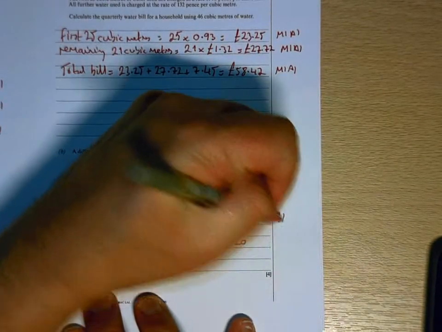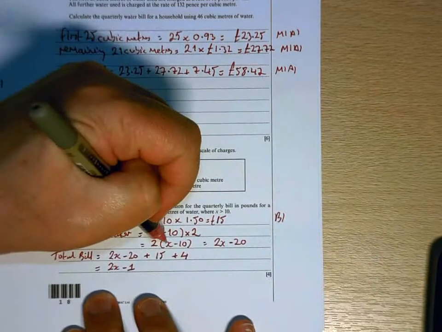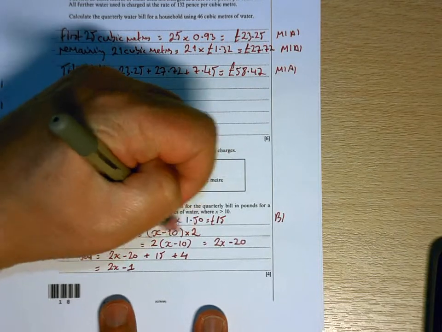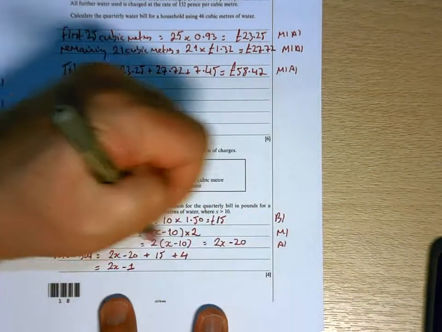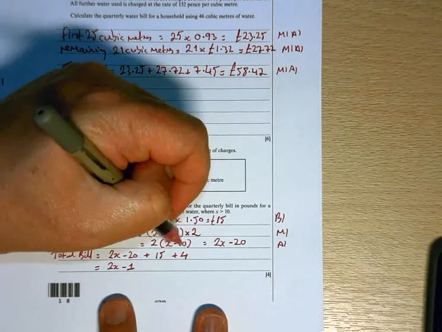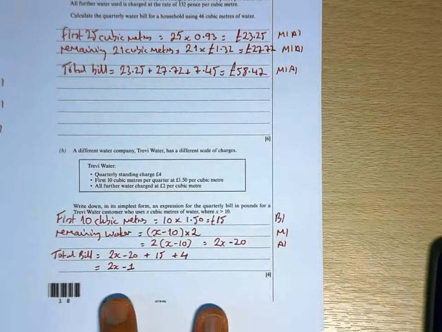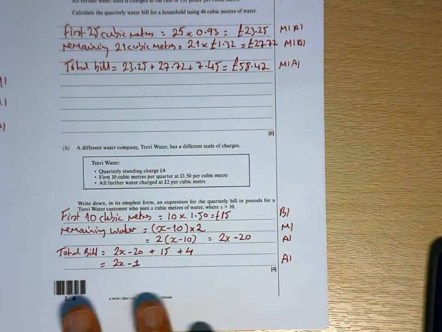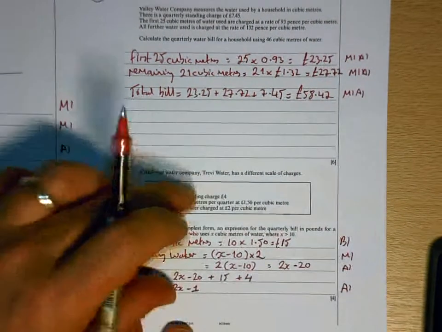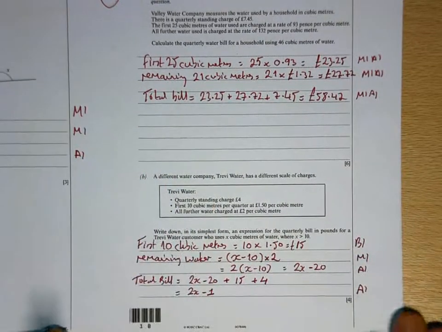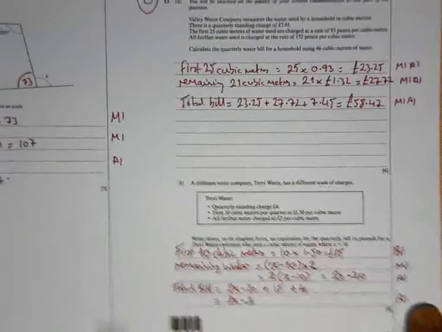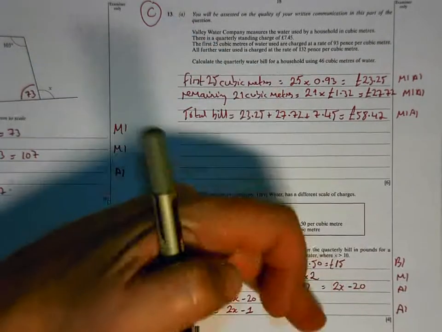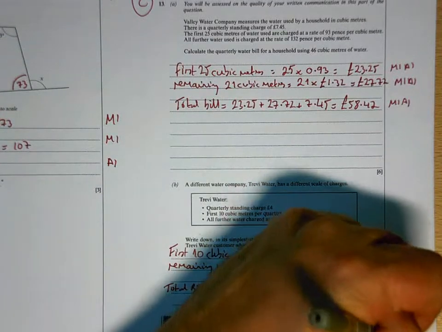So you're going to get 1 mark for the £15. You're going to get a method mark and an answer mark for getting to either the 2 bracket x minus 10 or the 2x minus 20, and then you're going to get a final mark for adding them all together and getting it as simple as possible. So that is a nasty bit of question. That's the toughest 4 marks on the paper so far. Total for the page 13. So there's a lot of marks. There's 10 marks for that question.